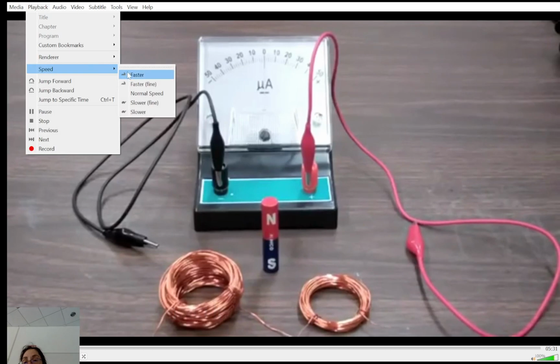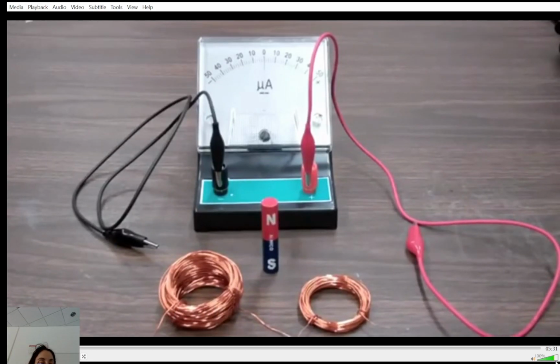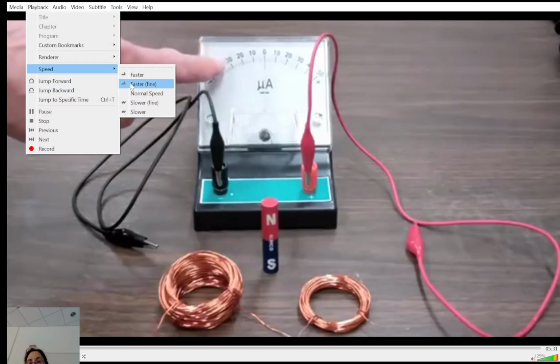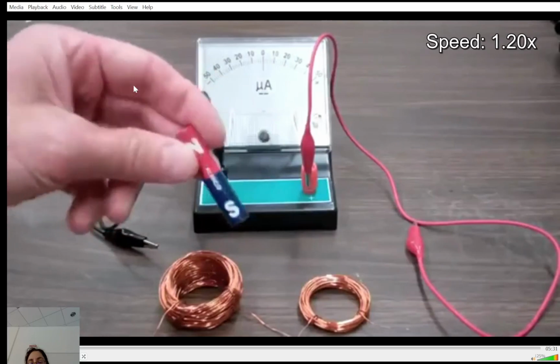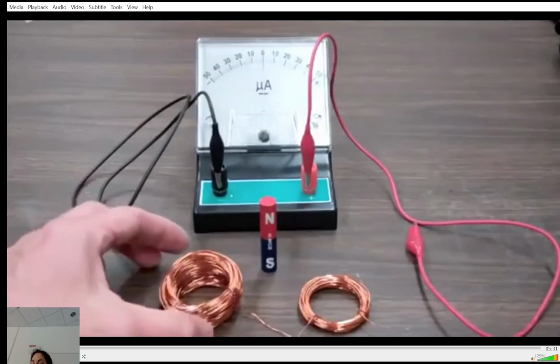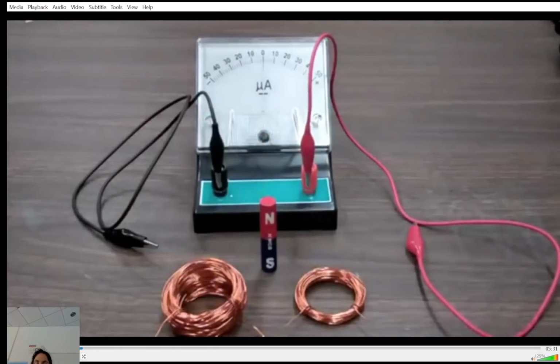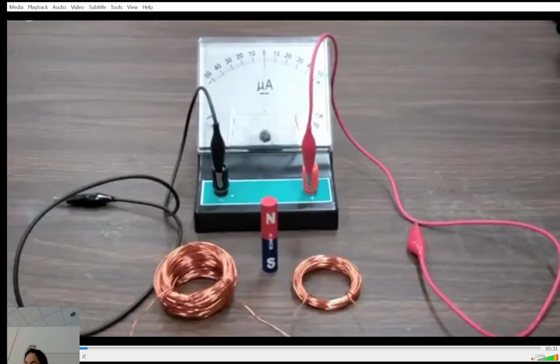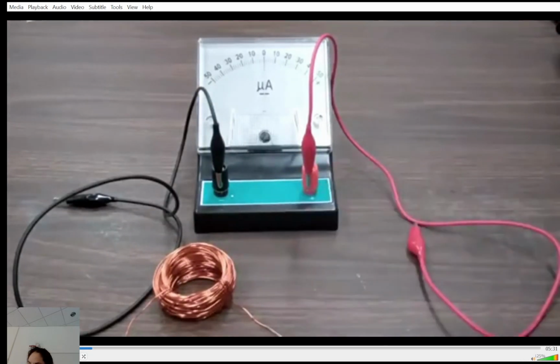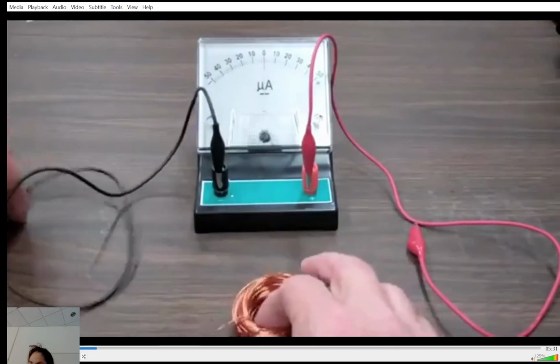Purdue. In 1831, Michael Faraday in London and Joseph Henry in New York independently discovered electromagnetic induction. I am going to demonstrate electromagnetic induction with an experiment similar to the one that Michael Faraday performed. So I have an ammeter here, a magnet, and two coils. This coil has 100 turns, and this coil has 25 turns. I will first connect the 100 turn coil to the ammeter.